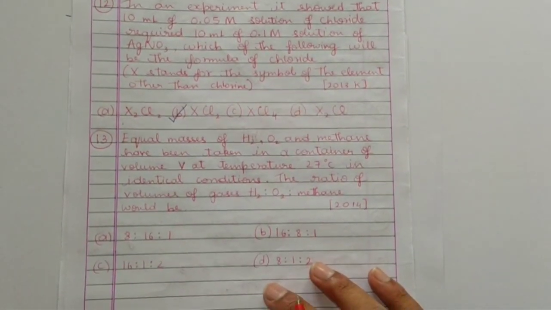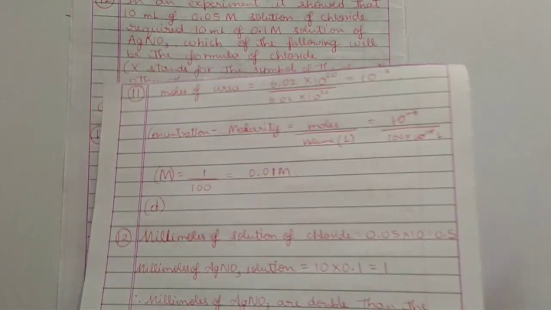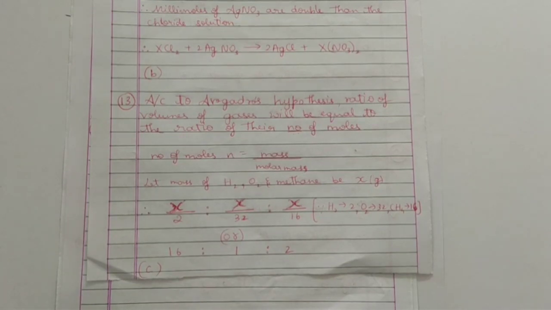Question 13. Equal masses of H2, O2 and methane have been taken in a container of volume V at temperature 27 degrees Celsius in identical conditions. The ratio of volumes of gases H2, O2, methane would be. According to Avogadro's hypothesis, the ratio of volumes of gases will be equal to the ratio of their number of moles. And also the number of moles is equal to mass by molar mass. Let the mass of H2, O2 and methane be X, which is equal. Therefore, given mass by molar mass, X divided by 2, molar mass of H2, and X divided by 32, molar mass of O2, and X divided by 16, molar mass of methane. So therefore, we get 16:1:2. It is option C.